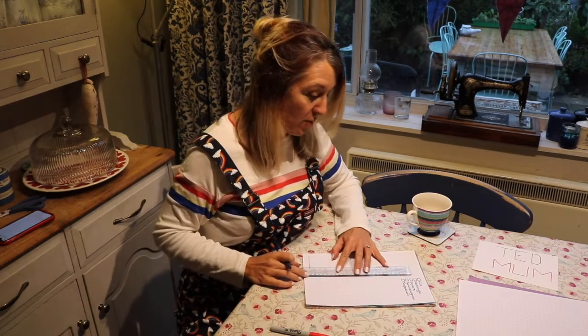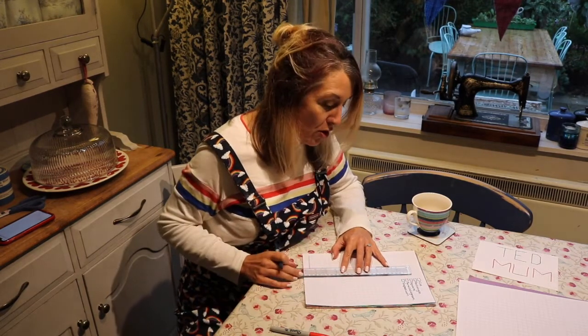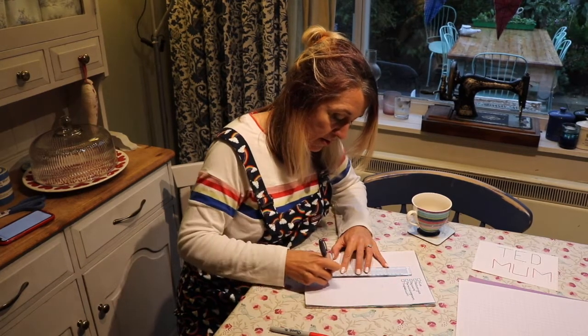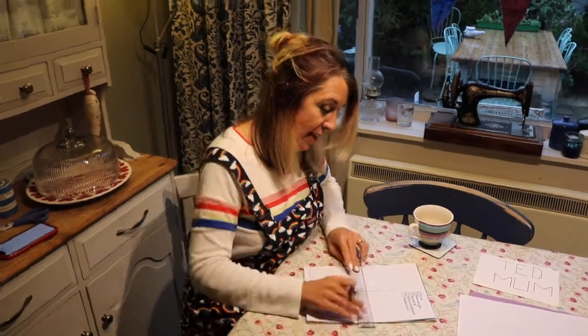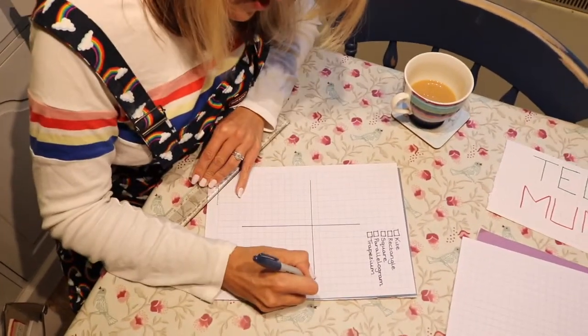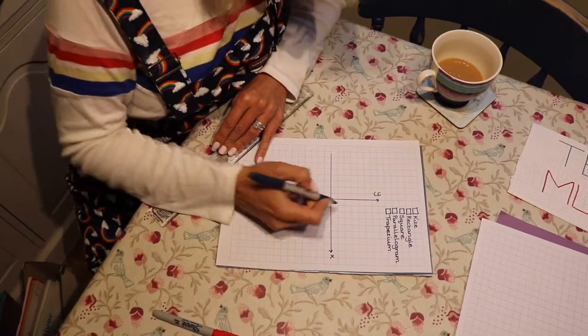So to do that, we're going to use a 4-quadrant grid. Now it has to be a bit challenging, so we're using our negative numbers here, and I'm going to draw my grid 5 by 5, so it's not too big. So here we go. I need my axes in the middle of the page, and I'm going to label my x-axis so I know that one comes first and my y-axis comes second.